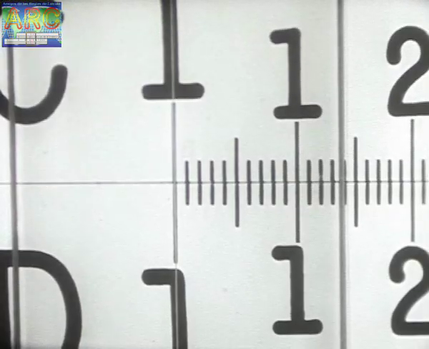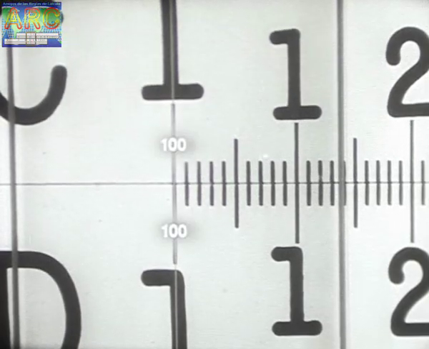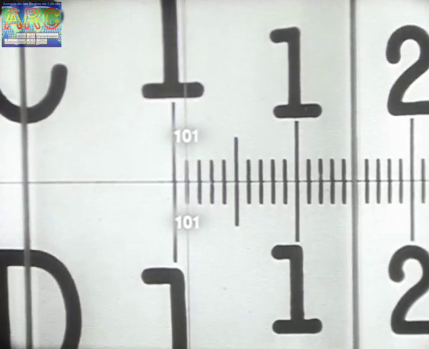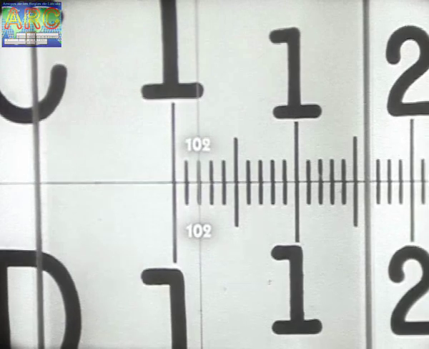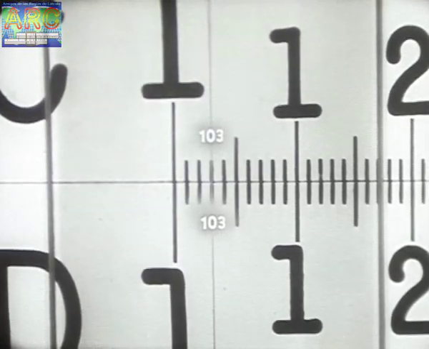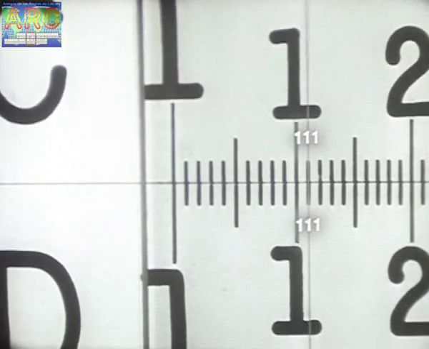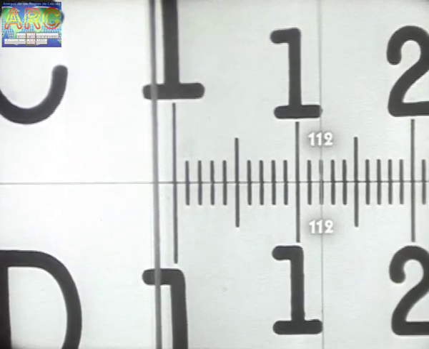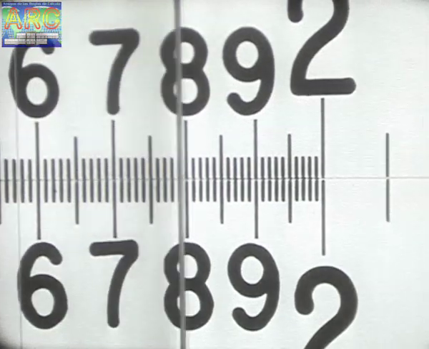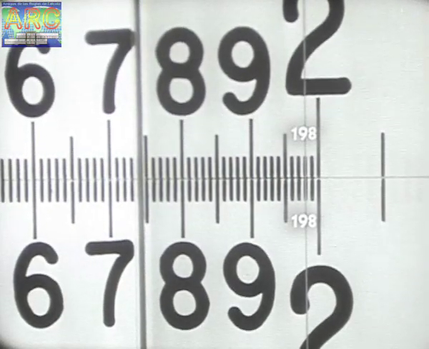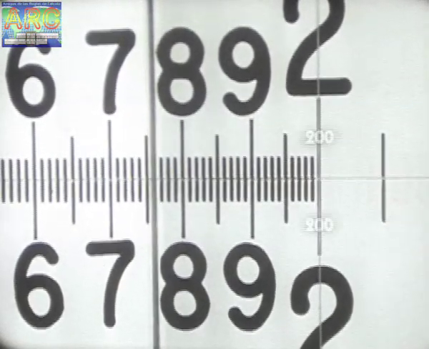Taking 1 as 100, we read 100, 101, 102, 103, 110, 111, 112, 198, 199, 200.